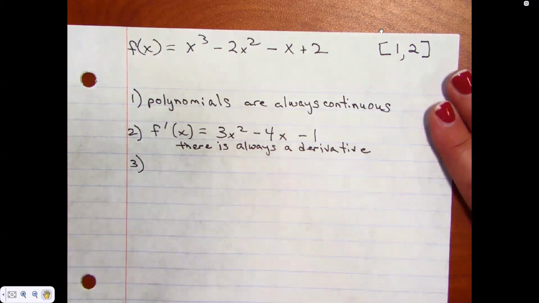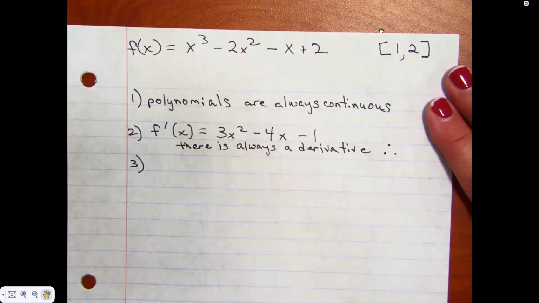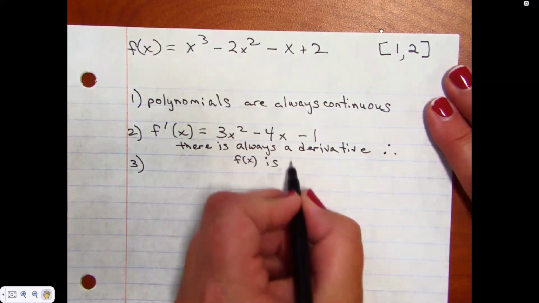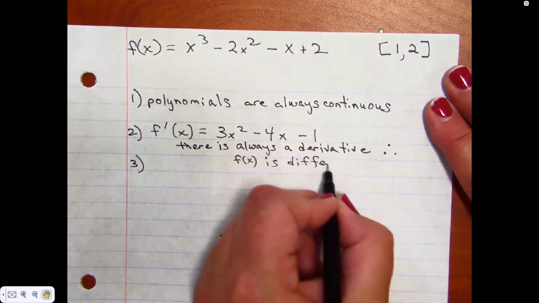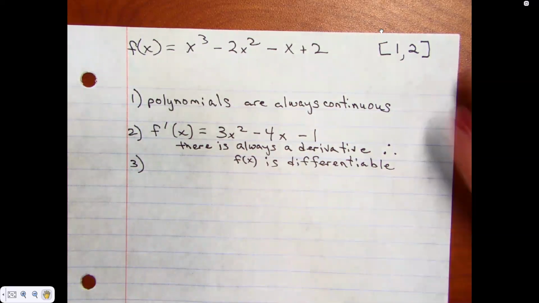There's always a derivative. Therefore, f of x is differentiable. That makes more sense. Always a derivative, so that means the original then was always differentiable.